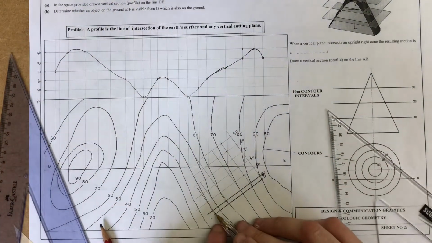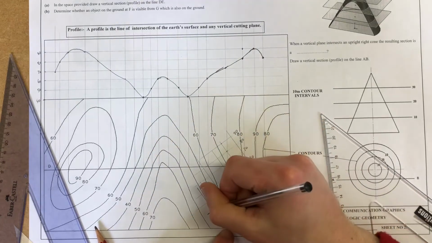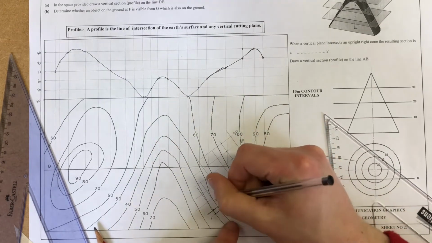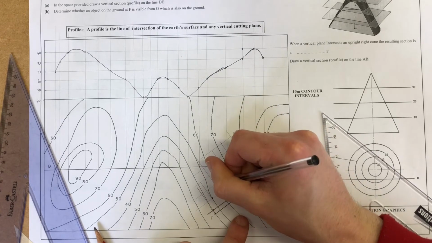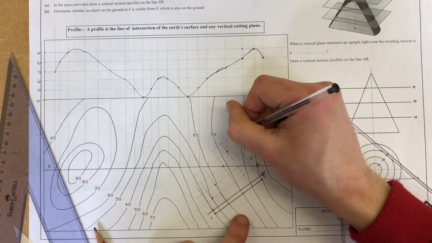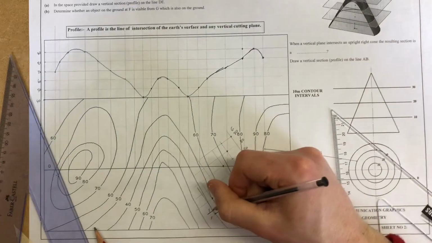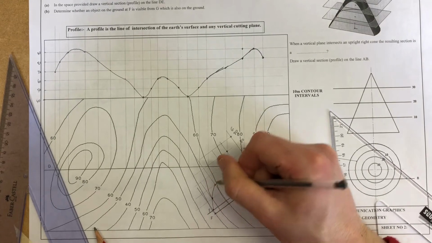Okay, so if we come down here, point F is on this contour line, which is at 40. So this is that point there. The next one's at 50. The next one's at 60. Next one's at 70, 80, and point G is up at 90. So that's G there, that's point F. And we're going to join them up along there.